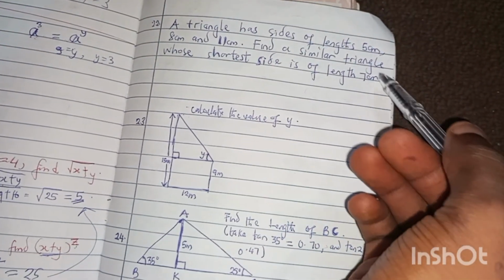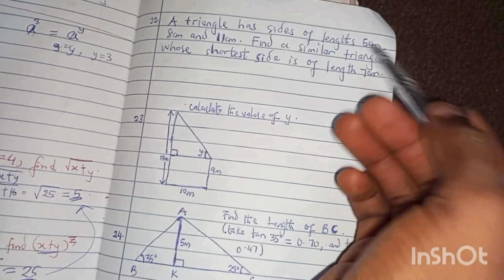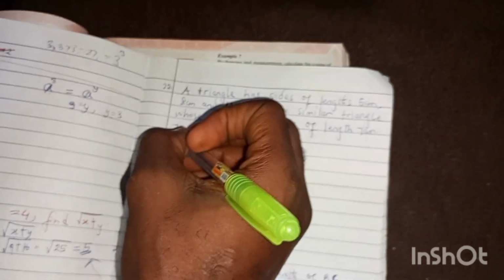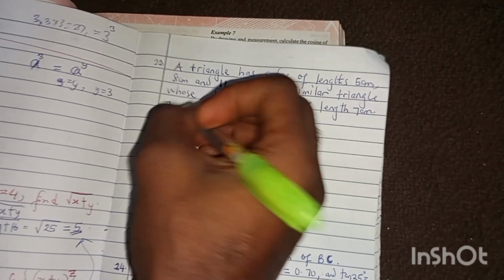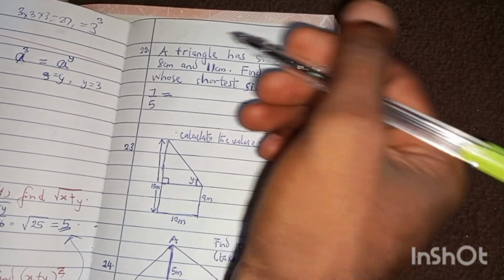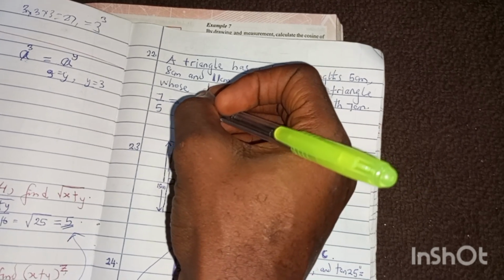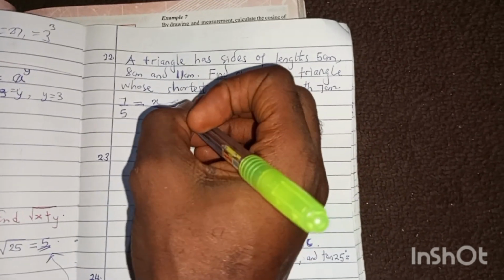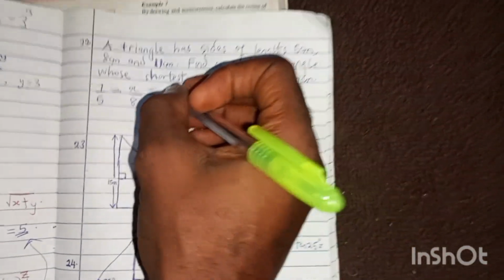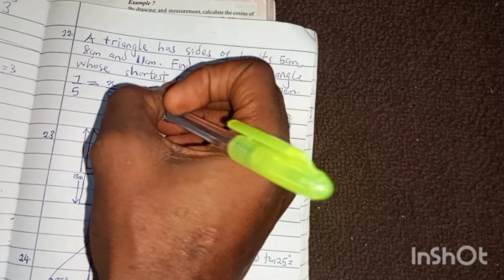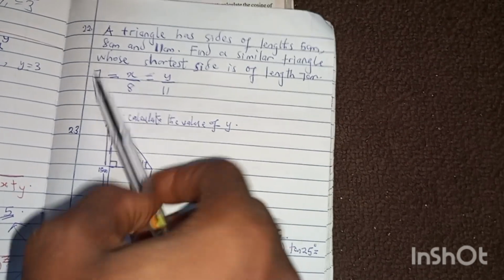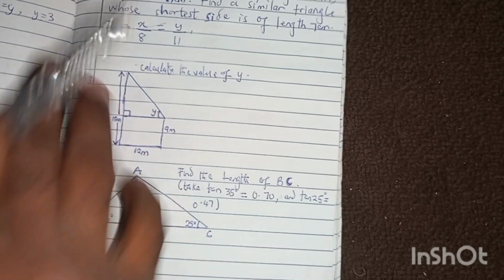So that's how I'm starting, first of all with the smallest sides over the smallest sides. So I'm having 7 over 5, and it must be equal to the second triangle's other lengths. I don't know the second length of it, so I'm going to call it x over 8 of this other triangle, equals the other length, which I don't know, let me call it y over 11. All of this must be equal. So what do I do next? I take two that are complete. I can take 7 over 5 and x over 8, or 7 over 5 and y over 11. So I'm starting with 7 over 5 and x over 8.